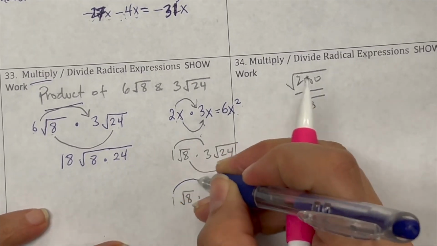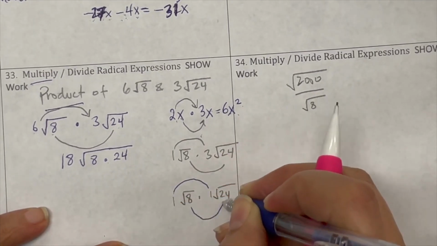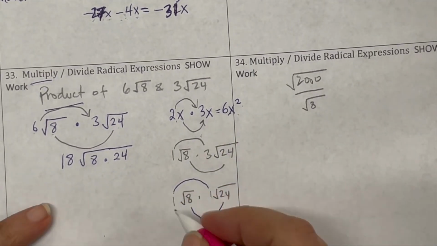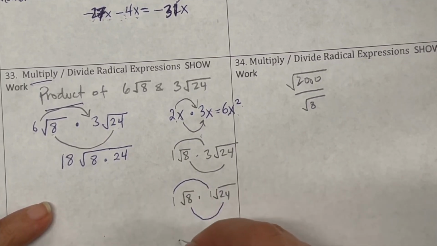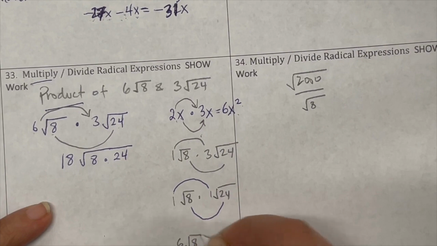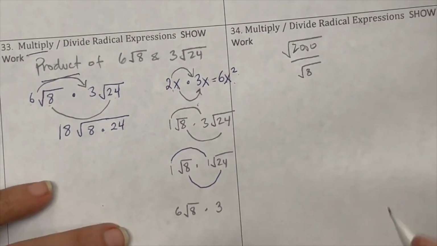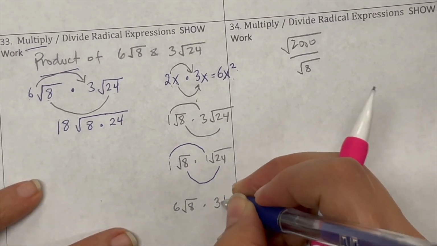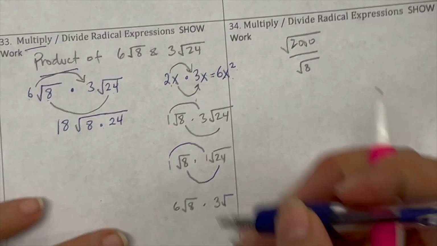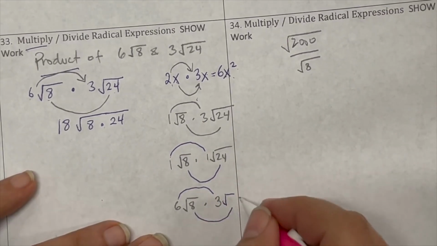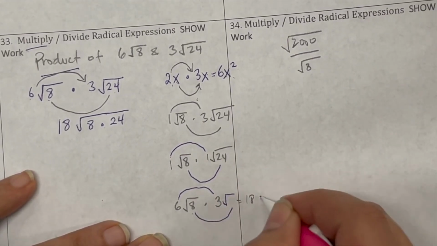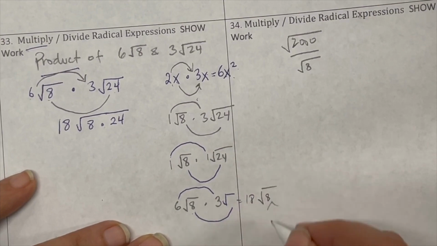So you would do the outside and then the inside. Okay. All right, Miss Ainley, what if I don't even have a radical? Let's say I had 6 radical 8 times 3, for example. I don't even have a radical. Well, imagine if there was one there, put it there. And again, you would do the outside first and then the inside. So the outside would be 18 and the inside would just be that radical 8. And then you go ahead and simplify.